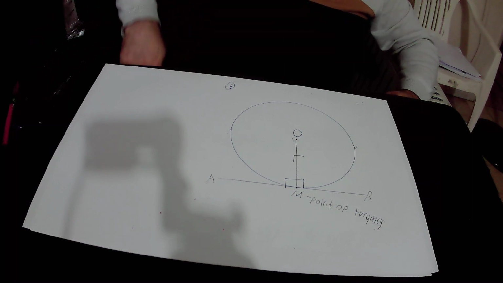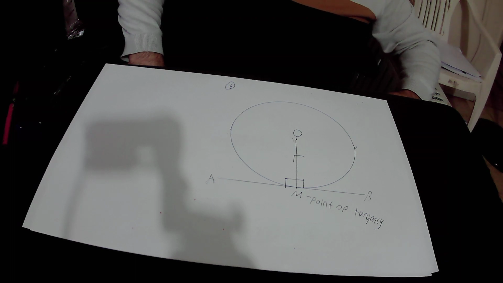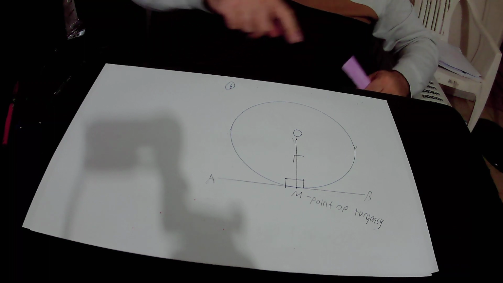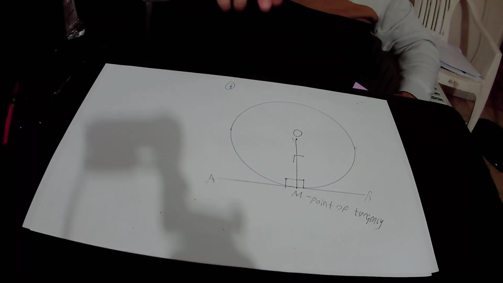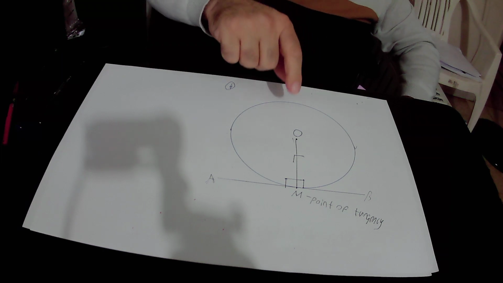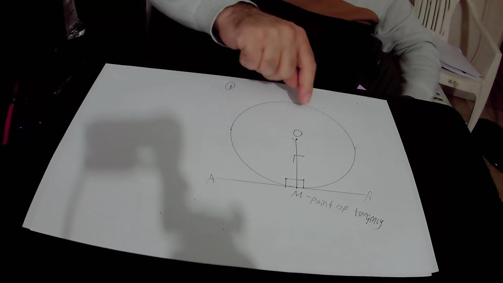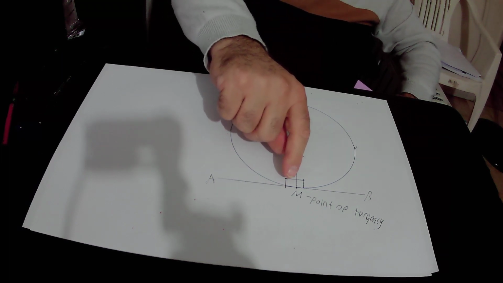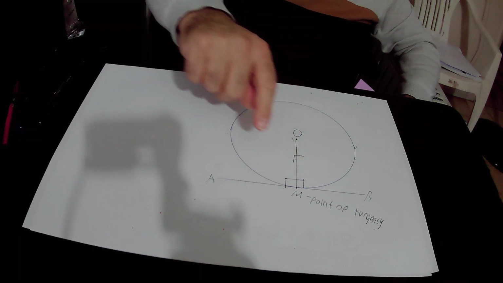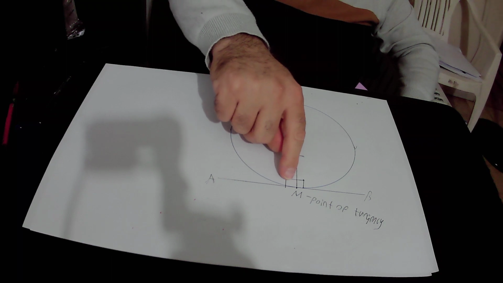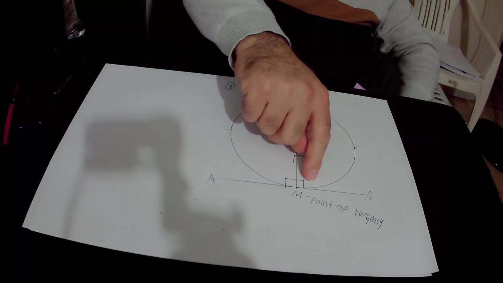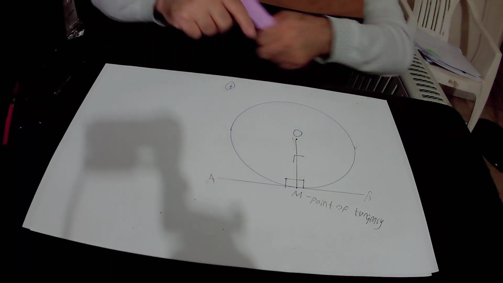So that is the meaning of rule number 2. A tangent to a circle, tangent AB, is perpendicular to the radius drawn to its point of tangency. This radius OM is drawn to point M, so this angle equals 90 degrees and this angle also equals 90 degrees.